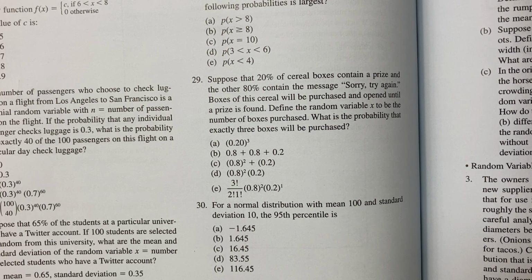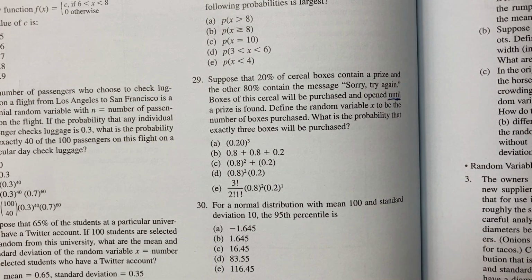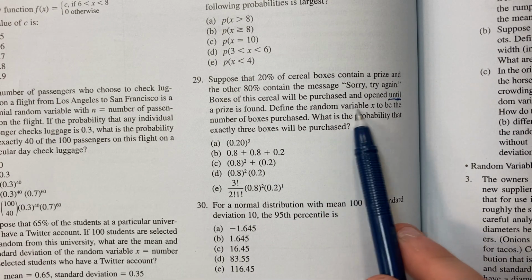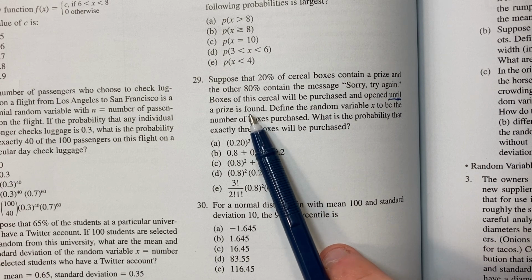Number 29, the key word here is the word "until." That's setting up a geometric distribution. So basically, define the X to be the number of boxes purchased. You're purchasing until a prize is found.